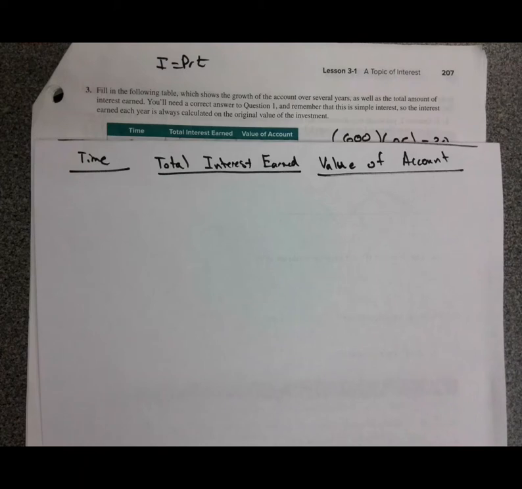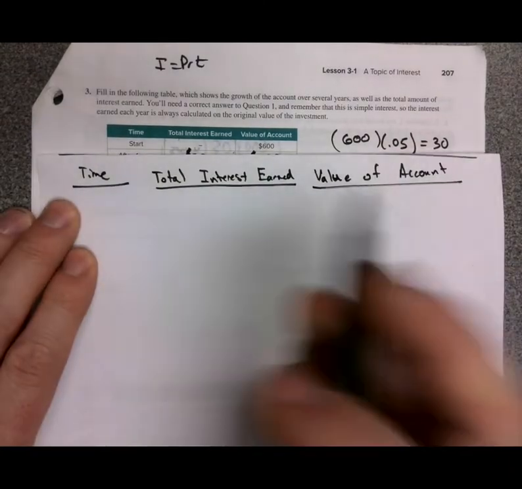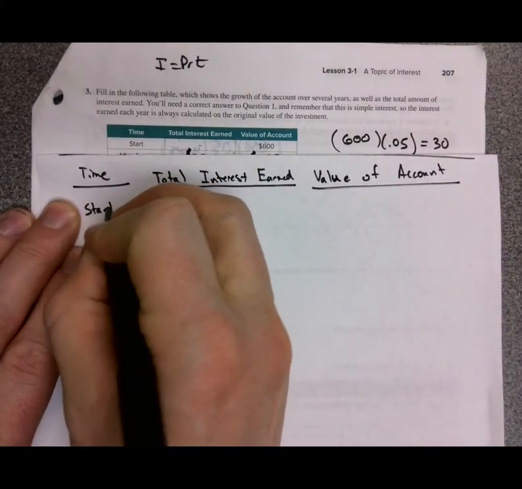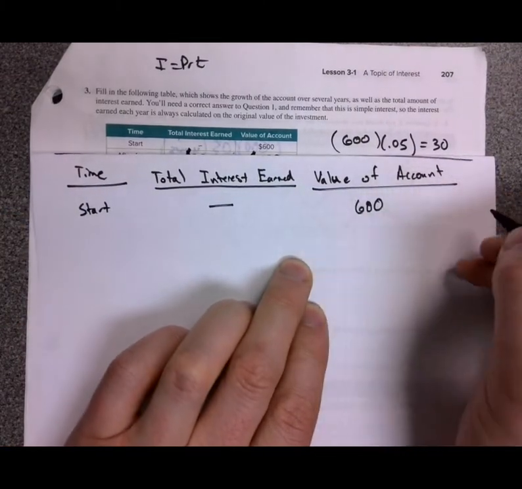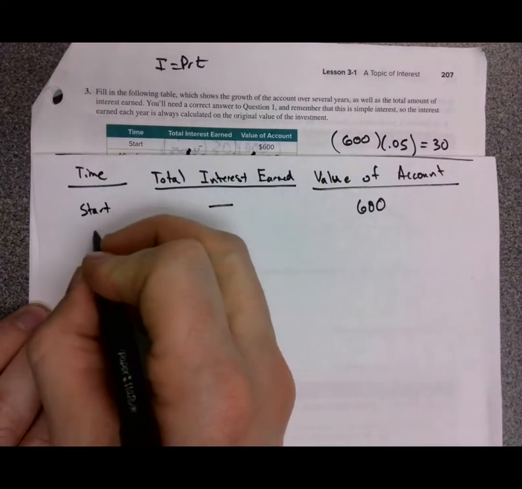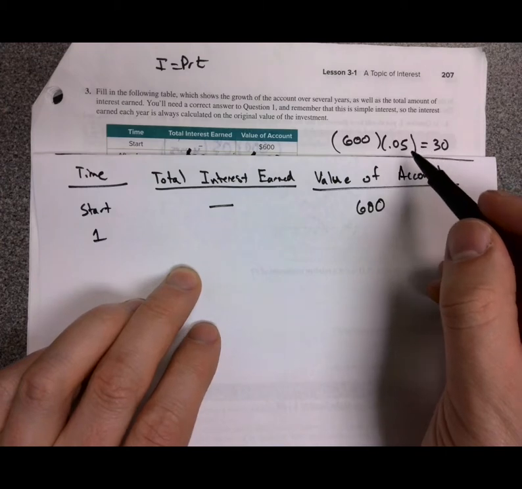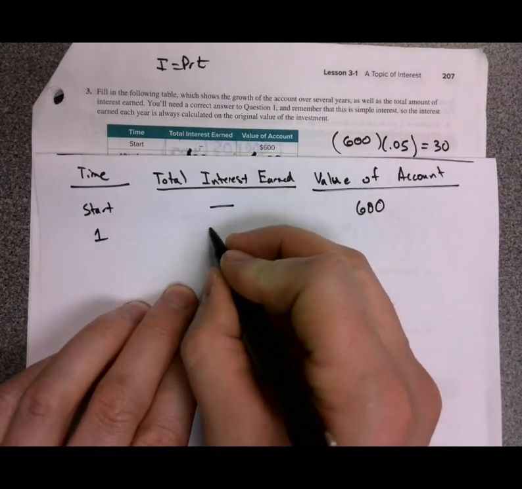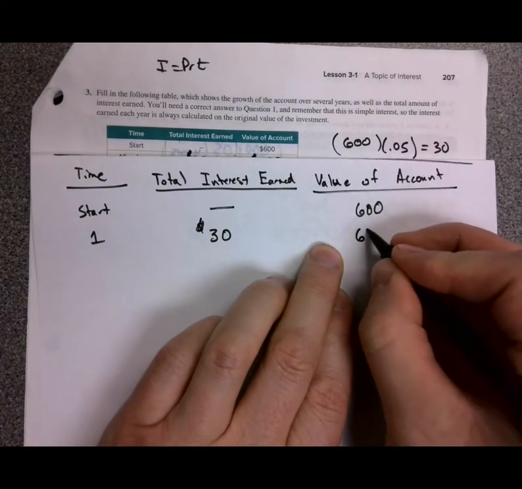Skipping now to page 207, problem number 3, we're going to look at what happens over time as we continue to add money into our account. Looking at this table given in the book, we have the start time where you deposit the money, so you don't earn any interest, and you'll have $600 in the account. After the first year, we calculated before that 5% of that $600 was $30 added into your account. So you will earn $30 and the account balance will be $630.